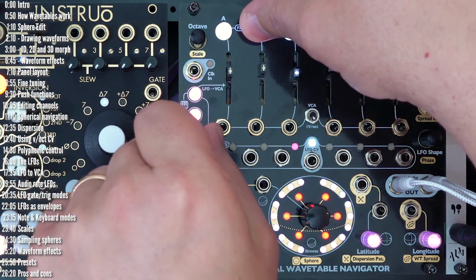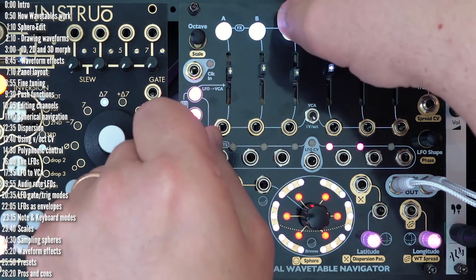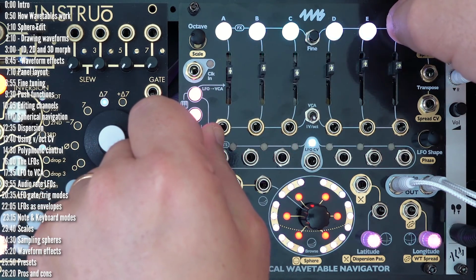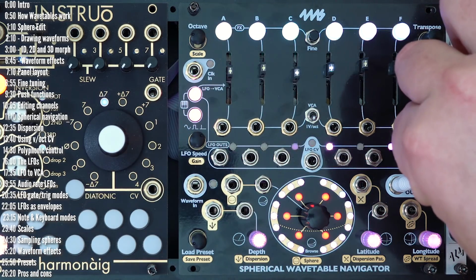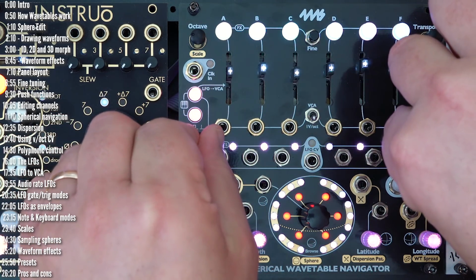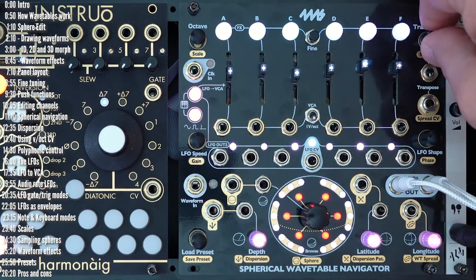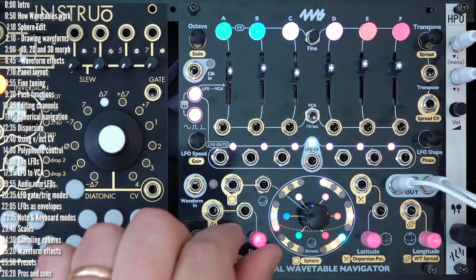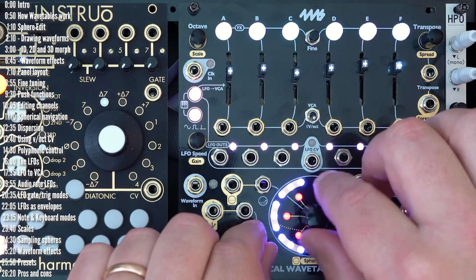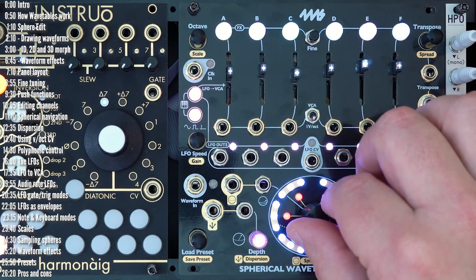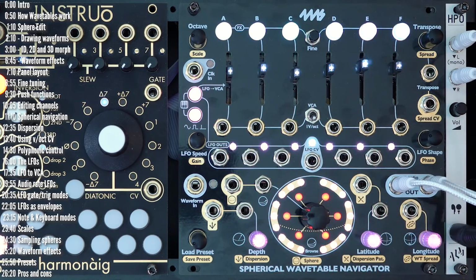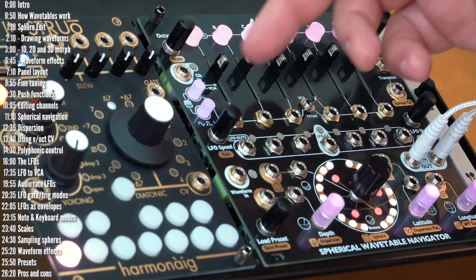Now, to create even more interesting textures, I can change the speed of each of the LFOs individually. Yeah, and it's quite easy to just get lost in LFO shapes or rates or chord shapes, locations in the sphere. So that's the LFO to VCA function.